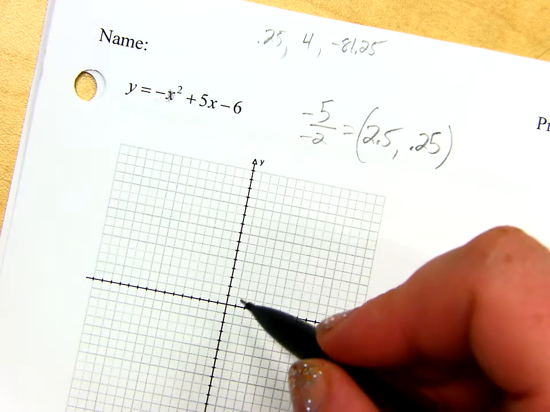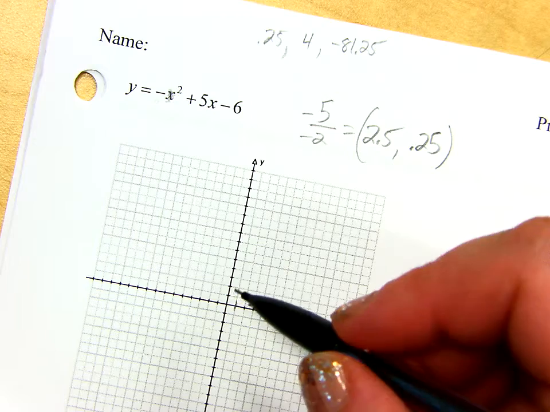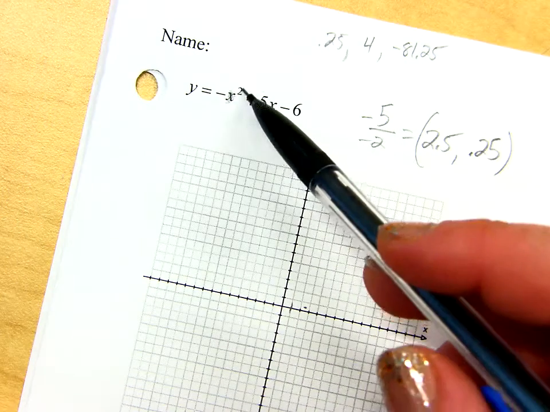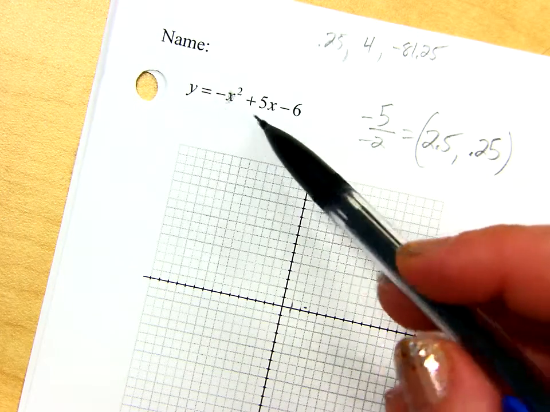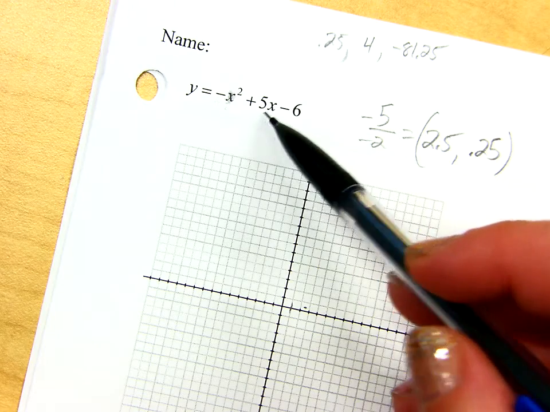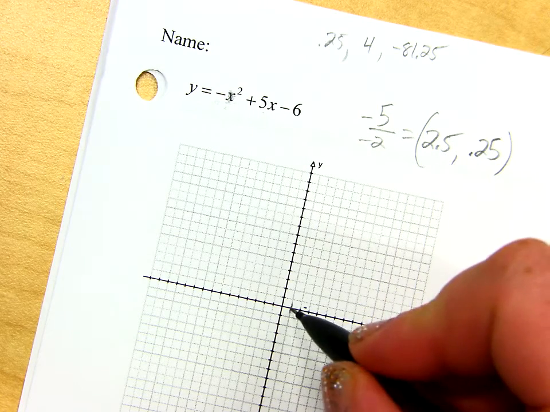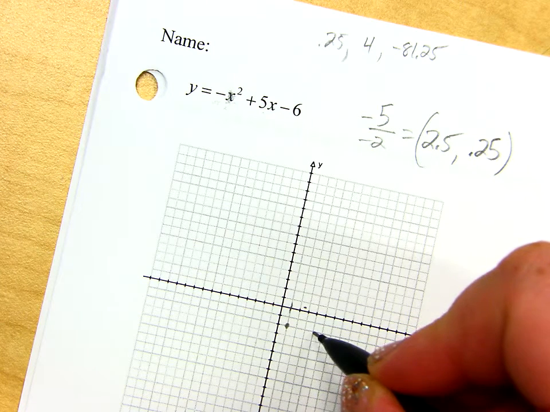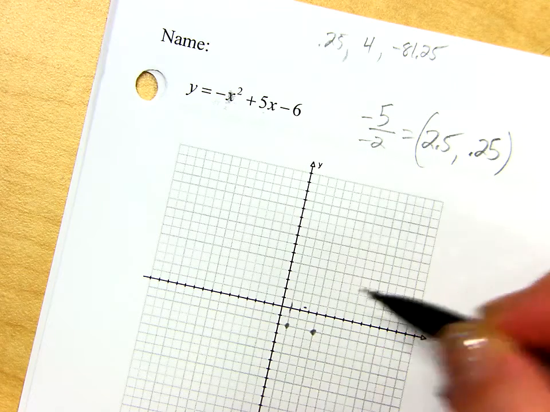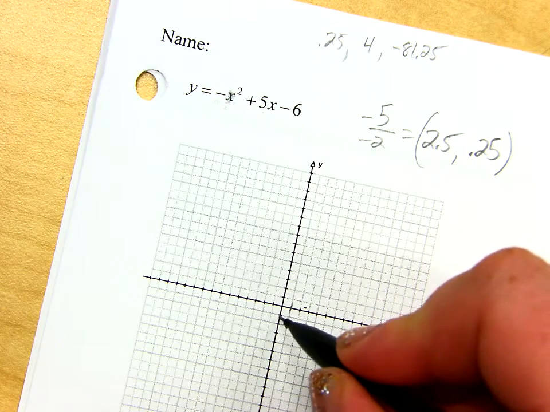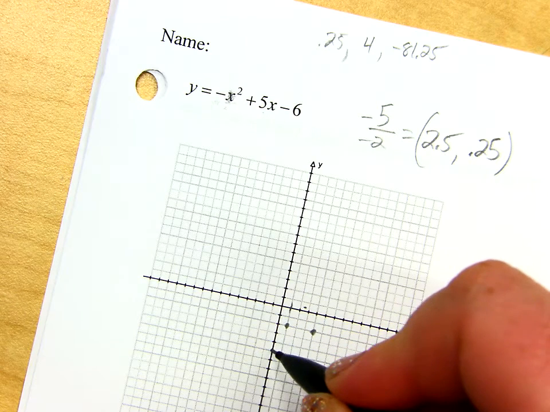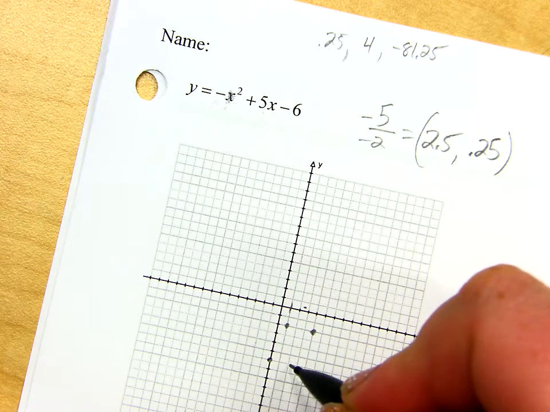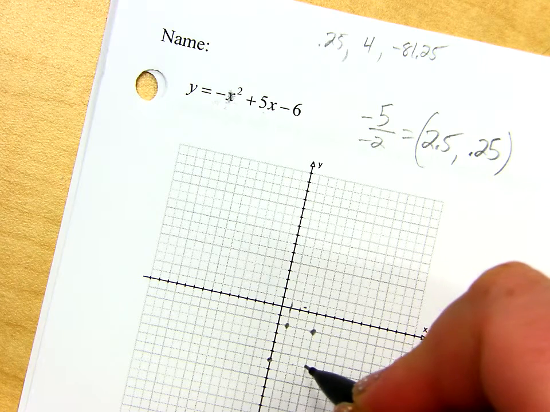If I plug in 1, I can probably do that in my head. I don't have to have the calculator to do that. If you plug in 1, you get out negative 2. Do you agree? Buy 1, get 1 free. If I plug in 0, I get out negative 6. Buy 1, get 1 free.